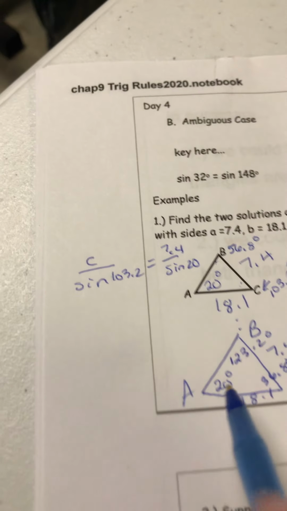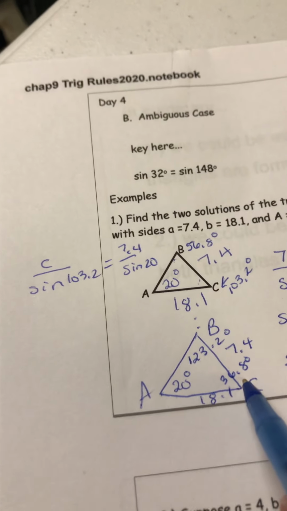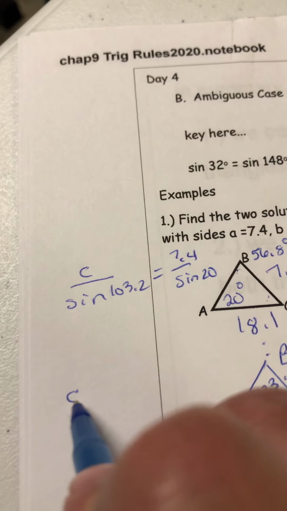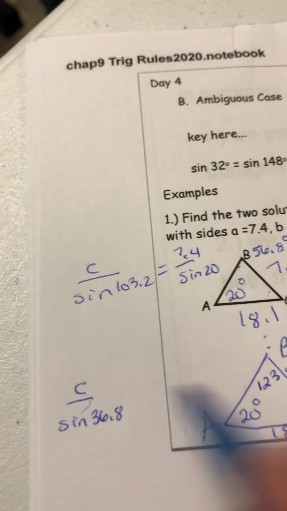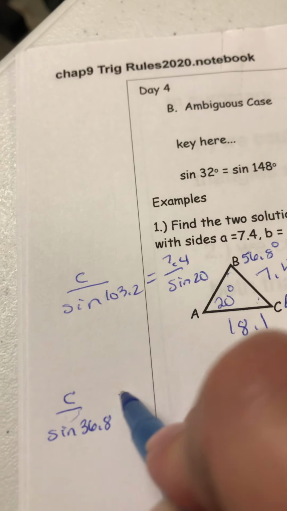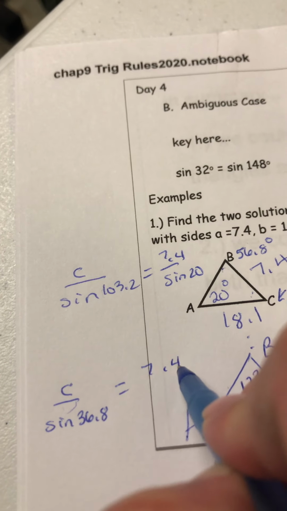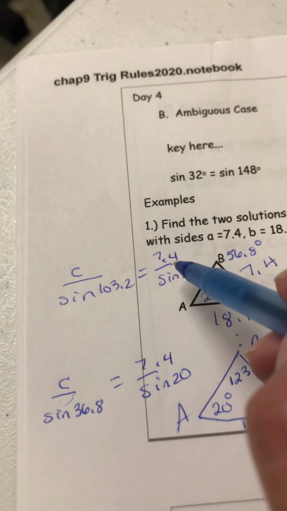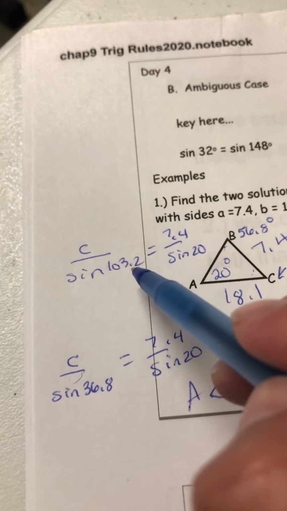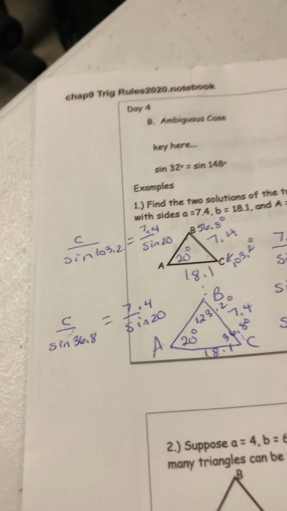Whereas down here, I'm going to still use a 36.8 to find side c, but you're going to get a different answer. Sine of 36.8 degrees is equal to 7.4 over the sine of 20. You could argue these are the same ratios, but these two angles have nothing in common. So you're going to get two different lengths for side c.